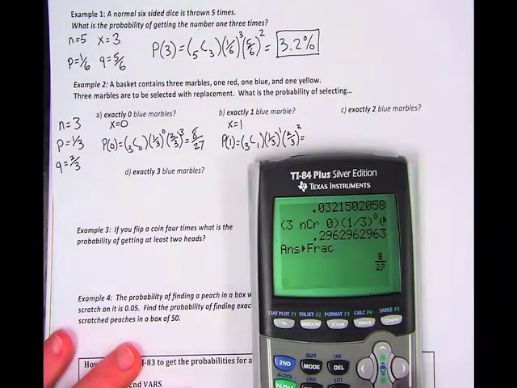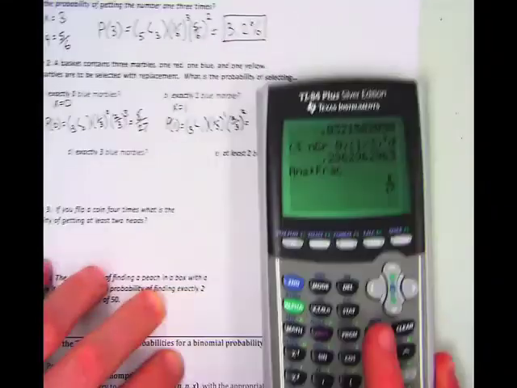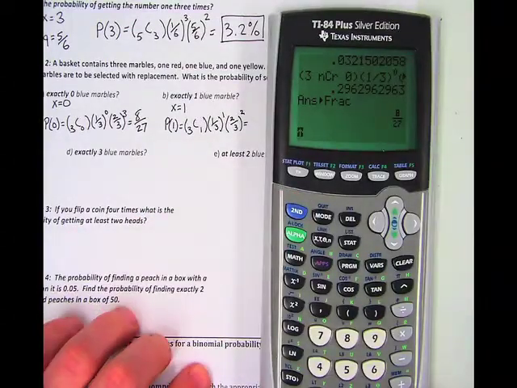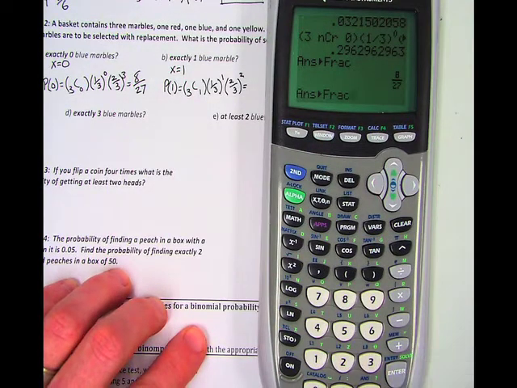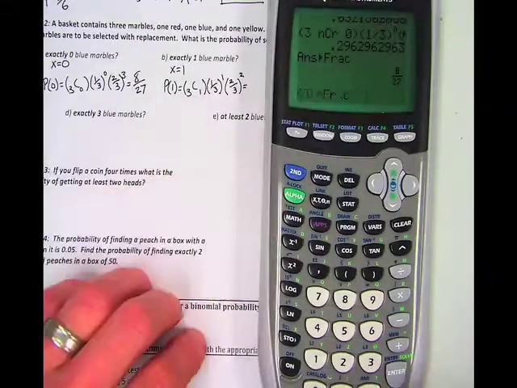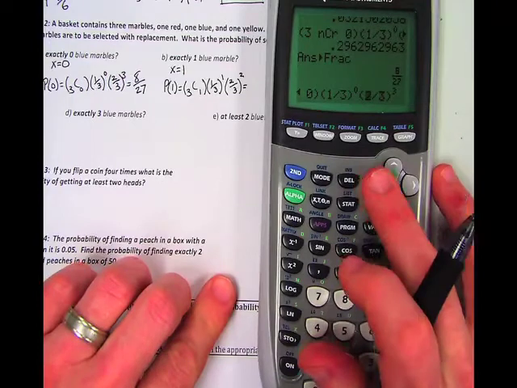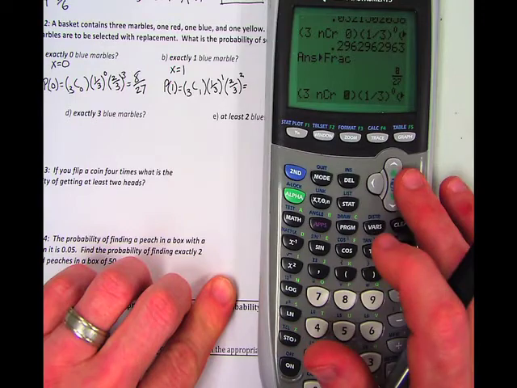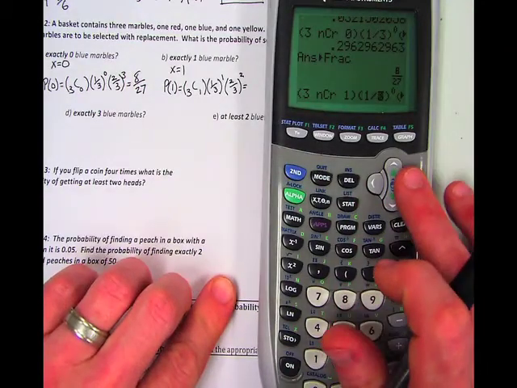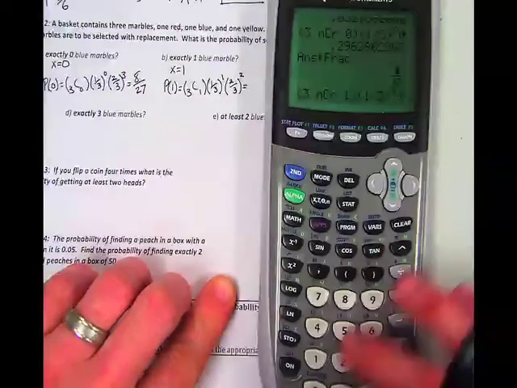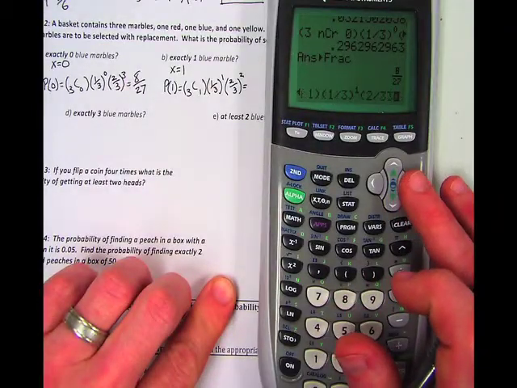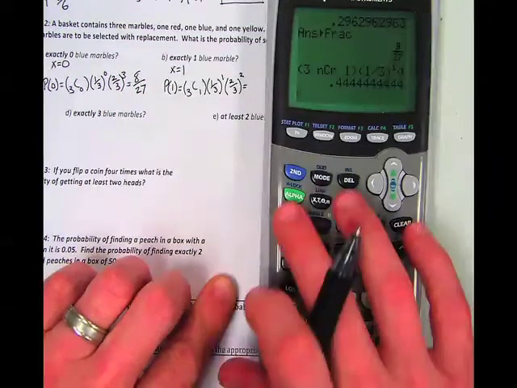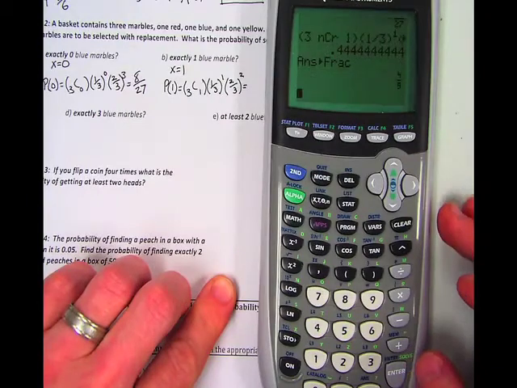So we can use our calculators to our advantage right here. Since we've already typed this all in, we can hit second and then entry. And do that again, second entry. And we can go back through and just change a couple of these numbers. So now we want 3C1 raised to the power of 1, and then 2/3 squared. And then math frac, we get 4/9.